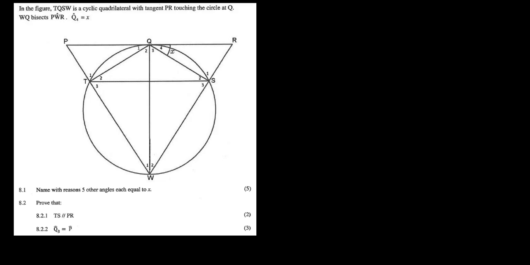We are given that Q4 is x. Can you give me other angles equal to x? So Q4 is equal to T2, ne? Both of them will be x. Please write it this way, and you say tan chord theorem. Okay. T2 will be equal to W2.